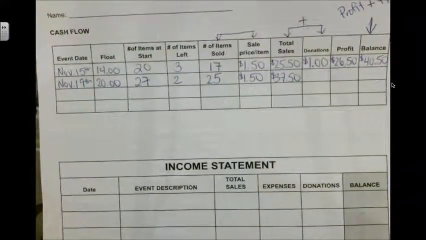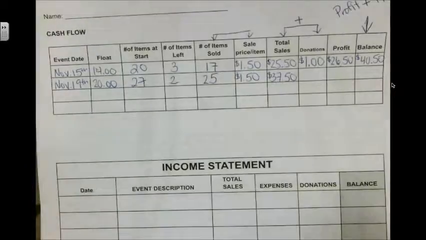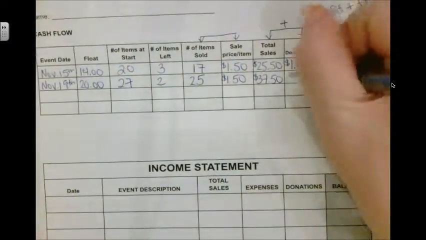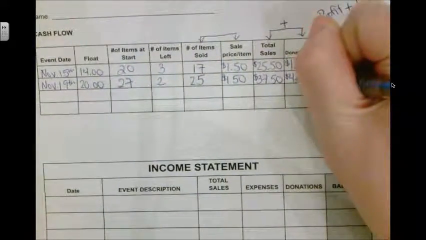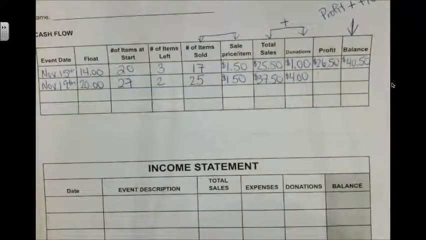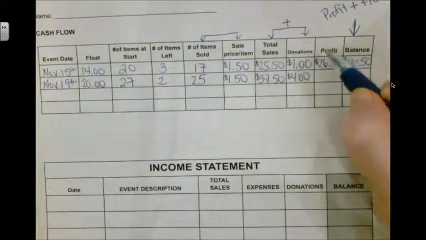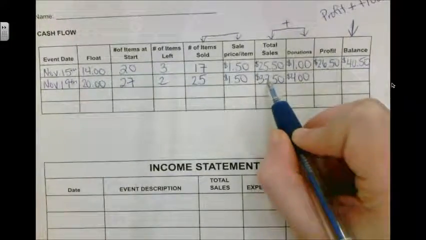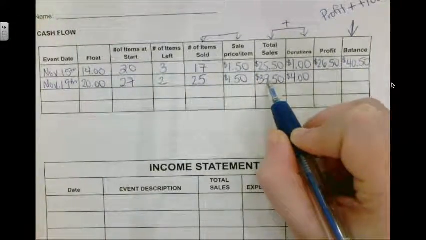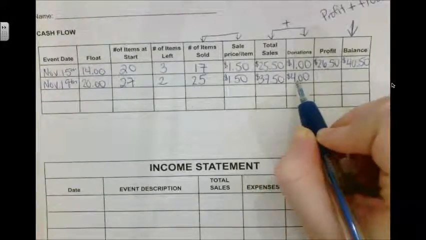Okay? Then they're also adding a $4 donation because somebody left $4. So again, my profit is my total sales, $37.50, plus my donations, which is $4. So you add these together.